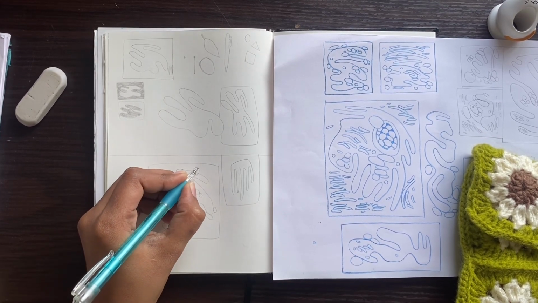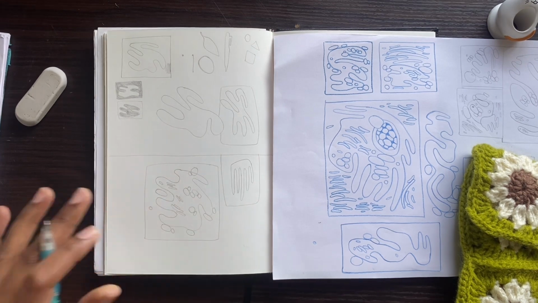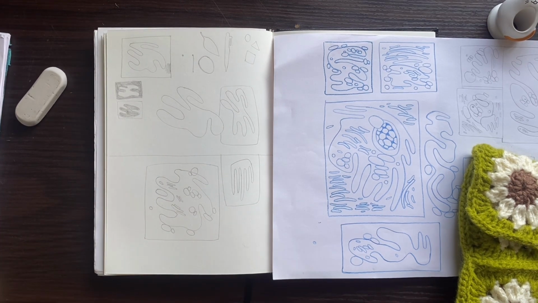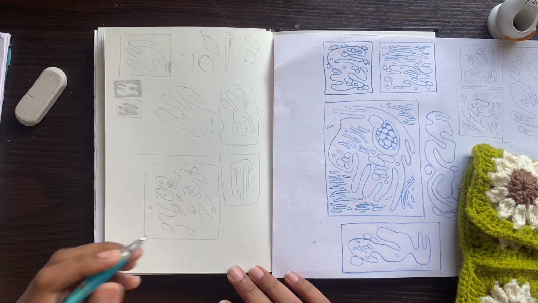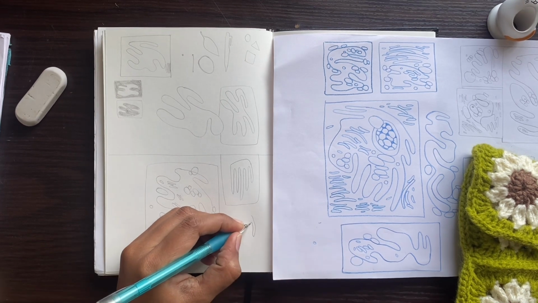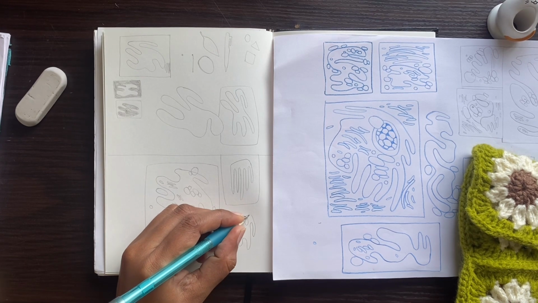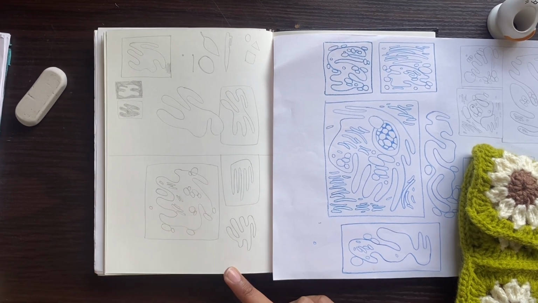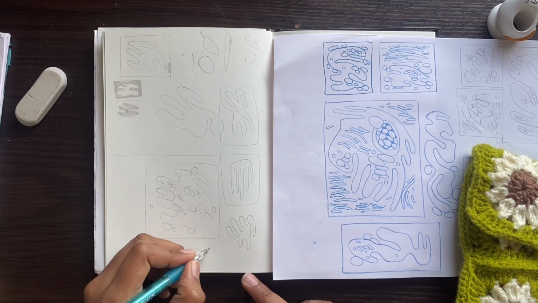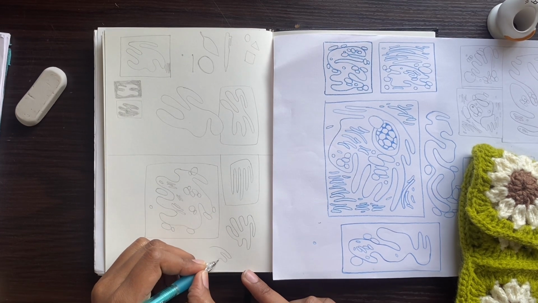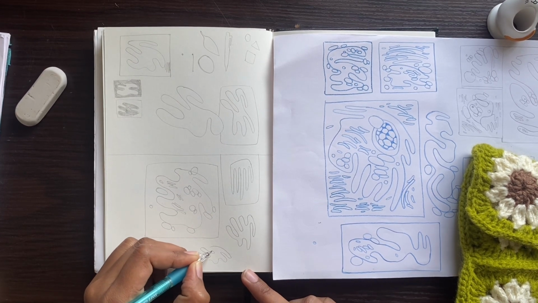So like this. So yeah, this is the exercise. Draw as many abstract shapes as you want. These are really fun and quick to draw. It takes you seconds to make one shape.